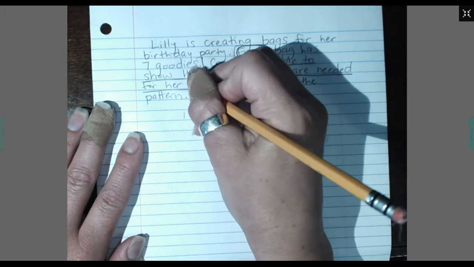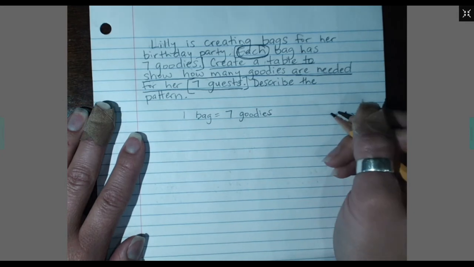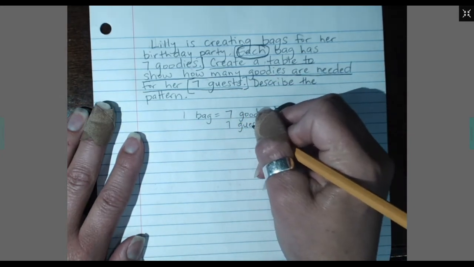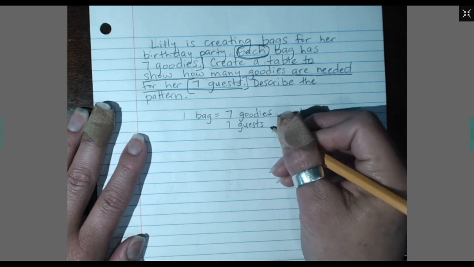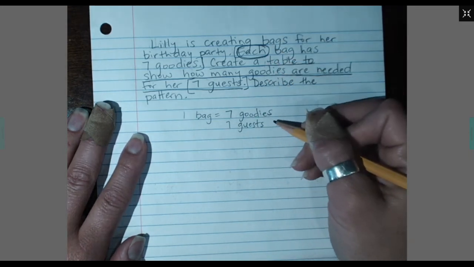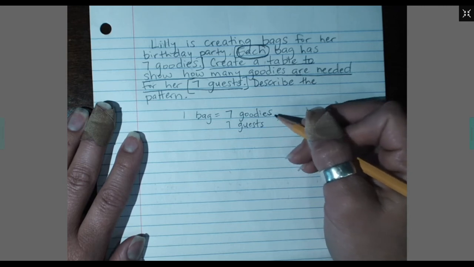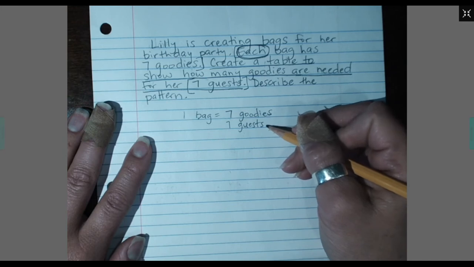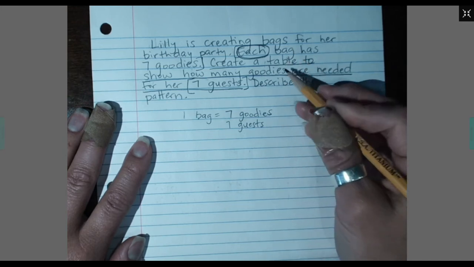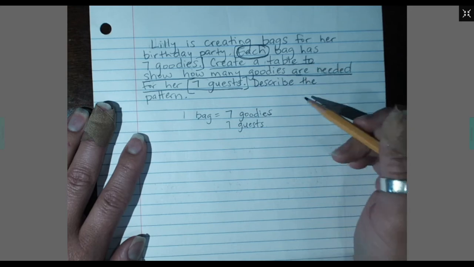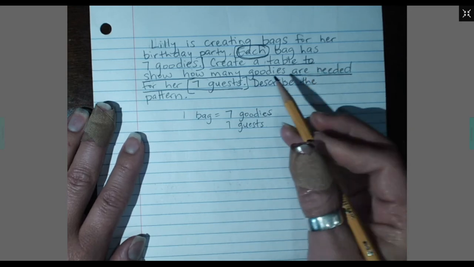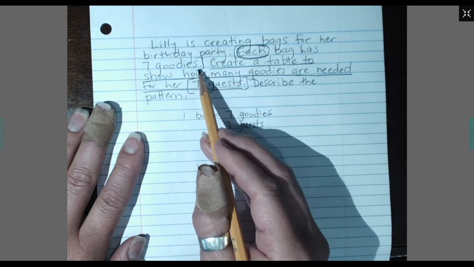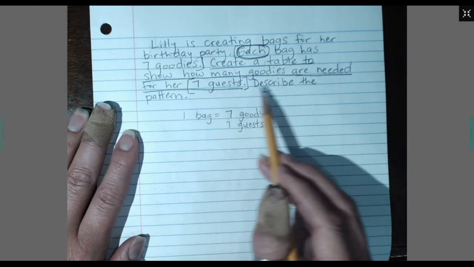Create a table to show how many goodies are needed for her 7 guests. She's going to have 7 guests. So at her party, 7 guests. There's more information that I know. I'm just basically pulling out that information and writing it down for me, so it's a little easier to see down here. So she has 7 guests at her party. I would assume that each guest gets 1 bag. It doesn't say, but that would be my assumption, because she's creating bags for her birthday party, and each bag has 7 goodies, and she's going to have 7 guests. Yeah, I would think so.